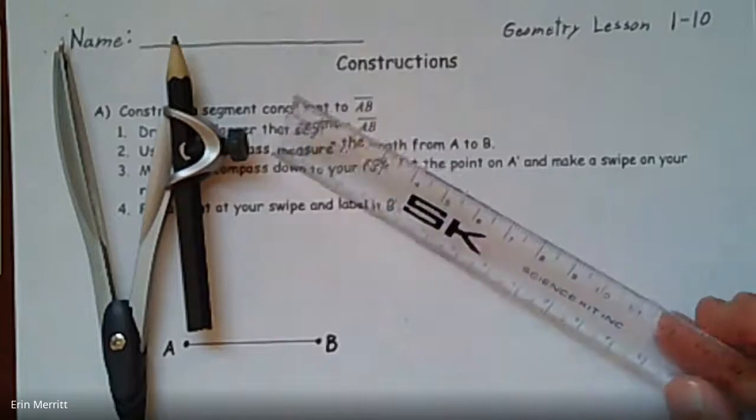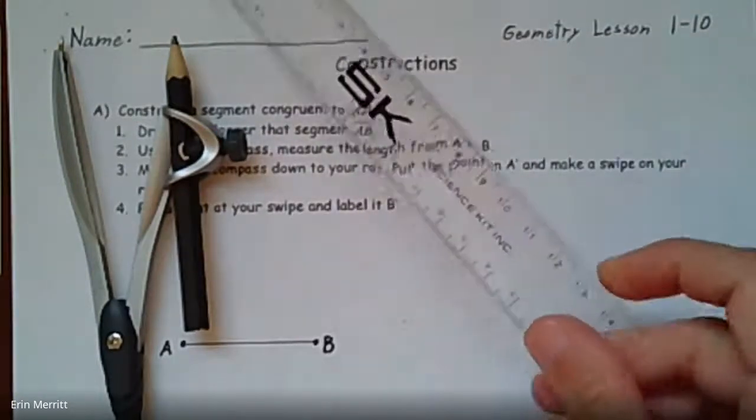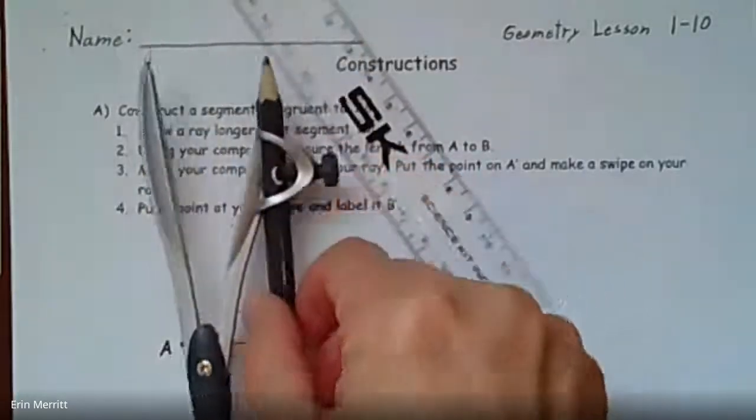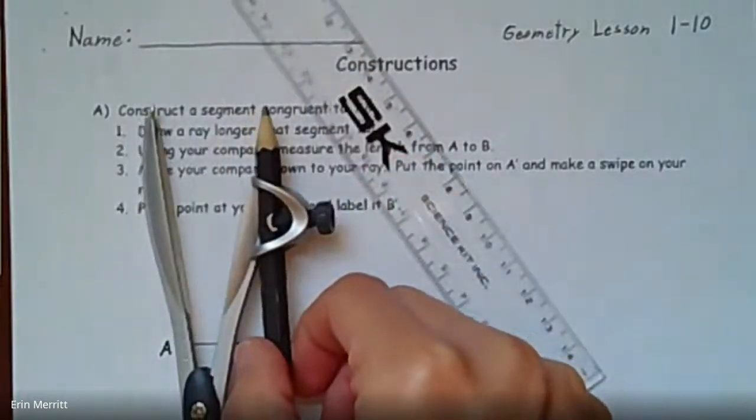Hi, geometry students. It's day 10 of Unit 1. To do today's notes, you need a straight edge or a ruler to use as a straight edge, and you need your compass.